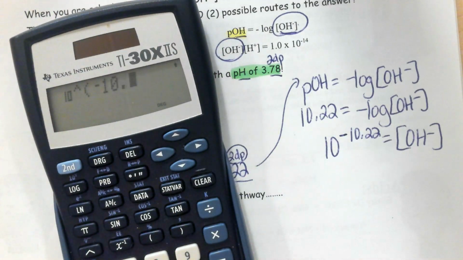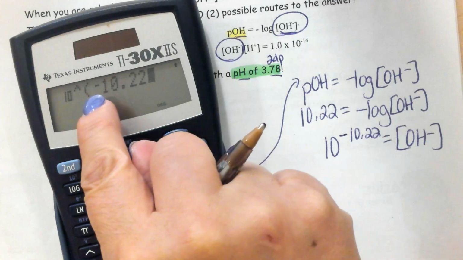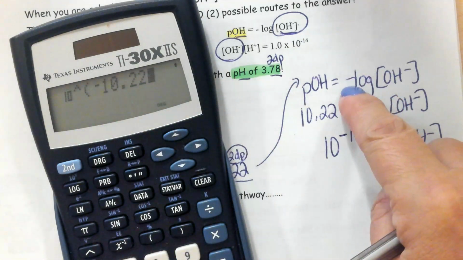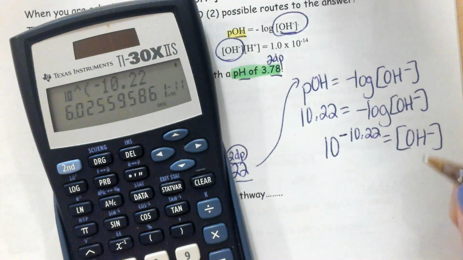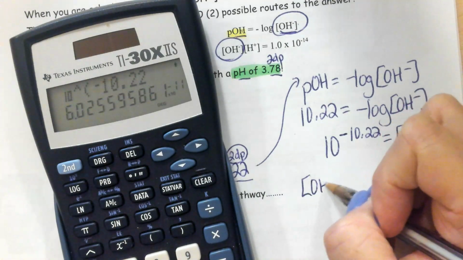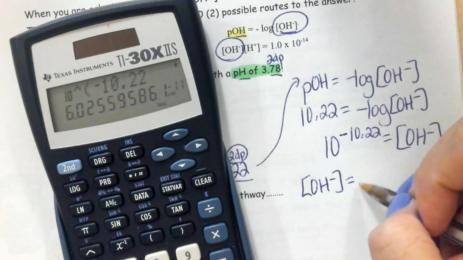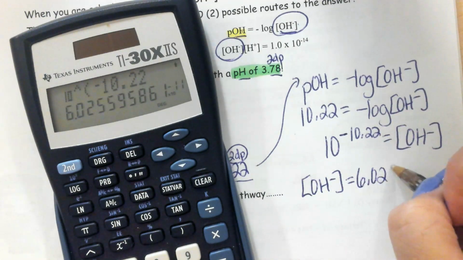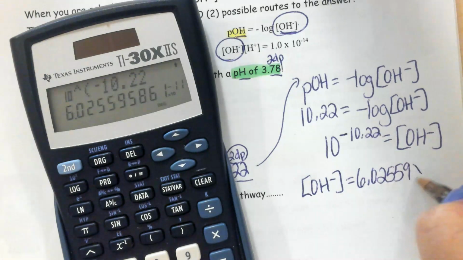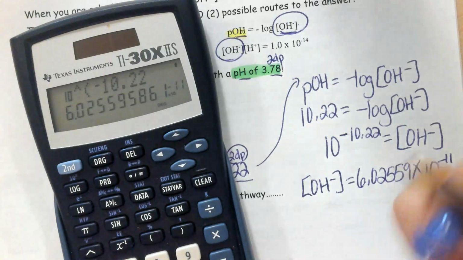And then 10.22. Most people mess up because they don't put that negative in there because it had to be undone here also. Don't have to close the parentheses. So my hydroxide concentration is 6.02559. We always write more of the number than we need and then go to sig figs so I know if there's an issue somewhere where it is.